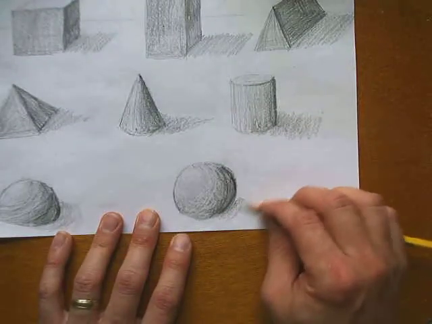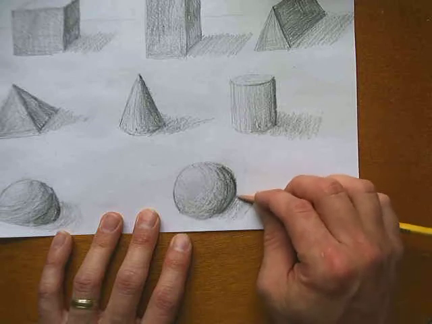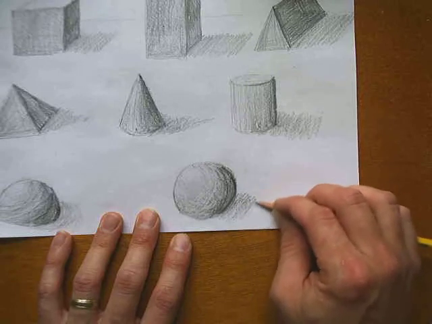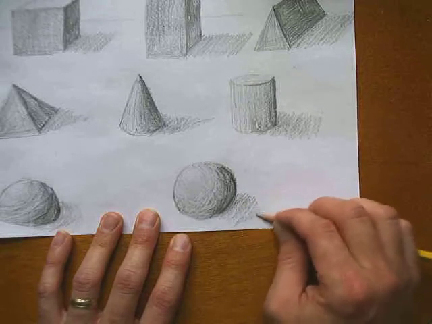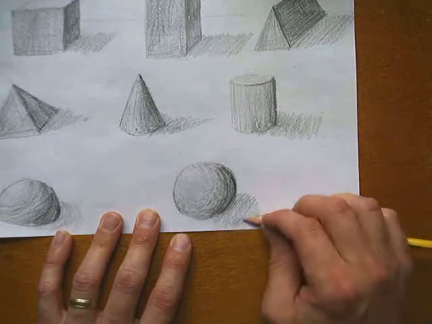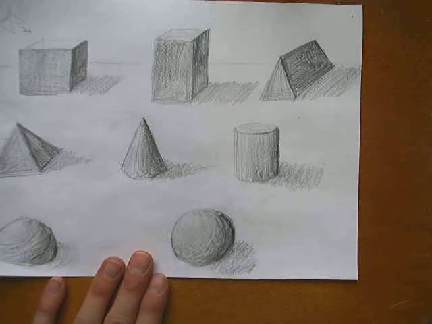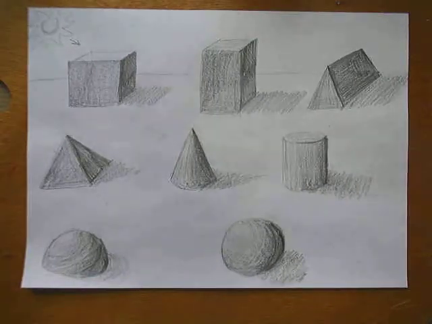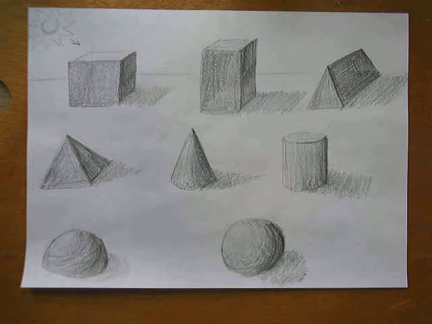And sometimes it helps to step back and see if you made it too dark in some places and erase. I tend to have a heavy hand with my shading, so I'll go back and lighten it up a little bit. And then my sphere is going to have a shaky, imperfect circle for its shadow.